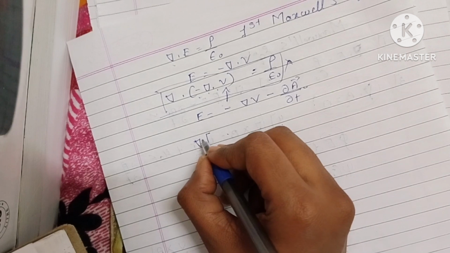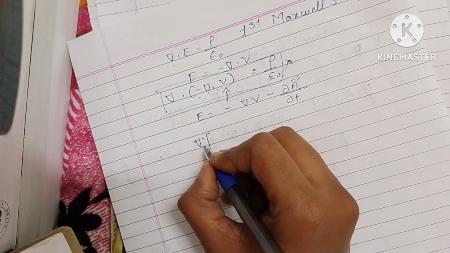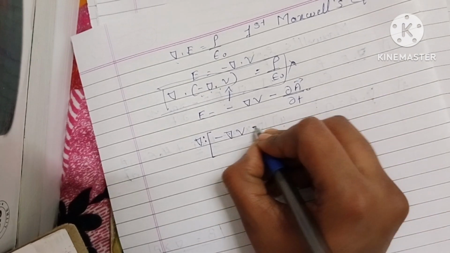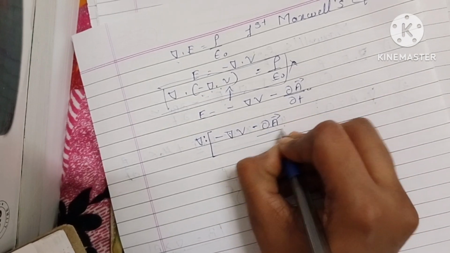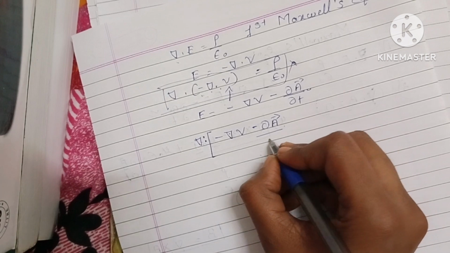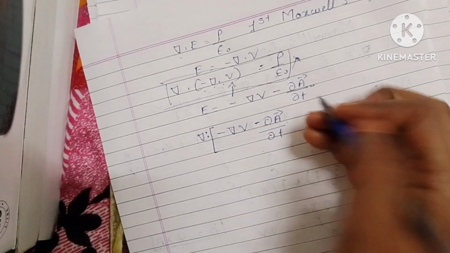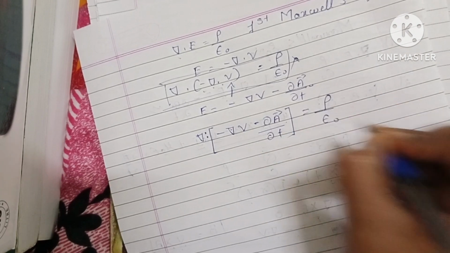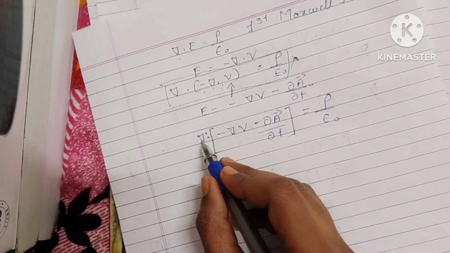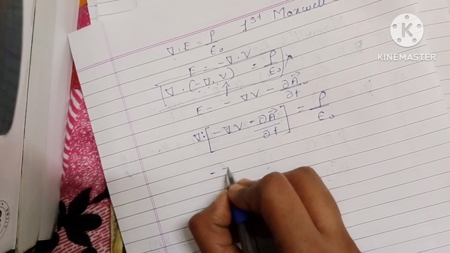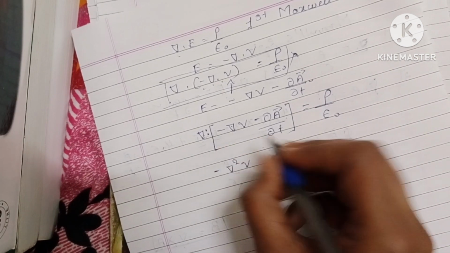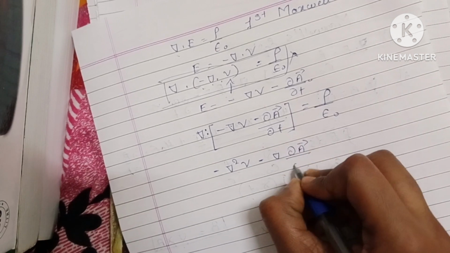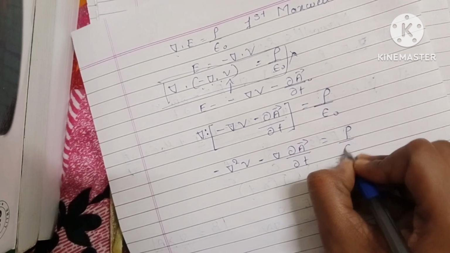That is ∇·(-∇V - ∂A/∂t), bracket closed, is equal to ρ/ε. So just multiply: -∇²V, so minus ∇ into ∂A/∂t, is equal to ρ/ε.